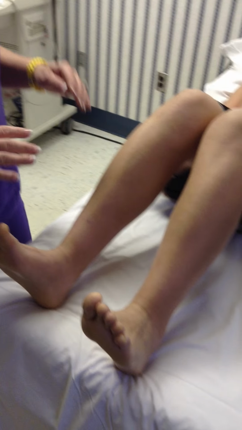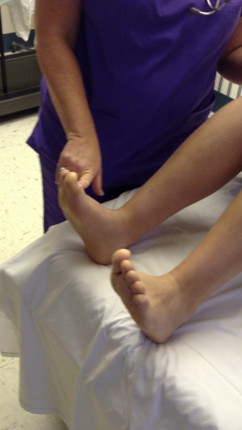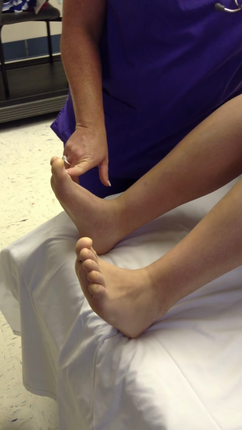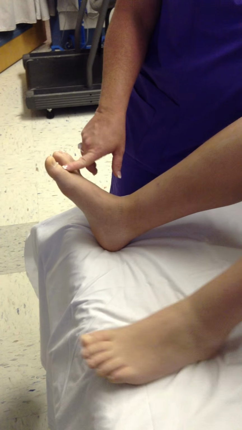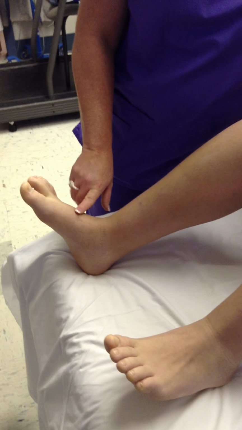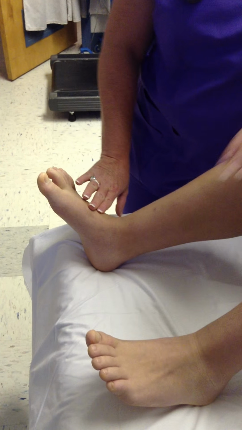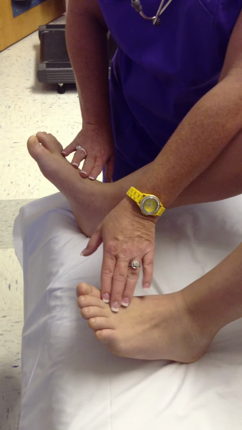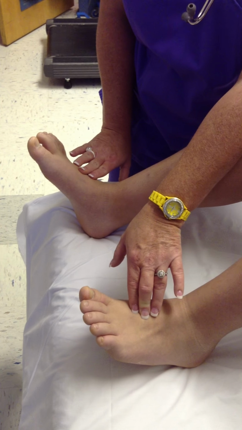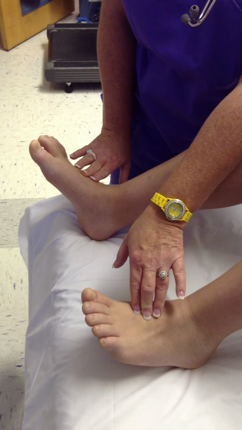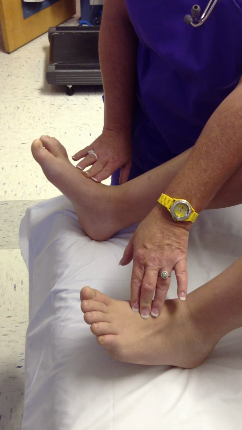Then I'm going to go down to the dorsalis pedis, and what I would like to do is take my index finger in between his great toe and his index toe, and I'm going to go up till I find the pulse. And these are regular 2 plus.